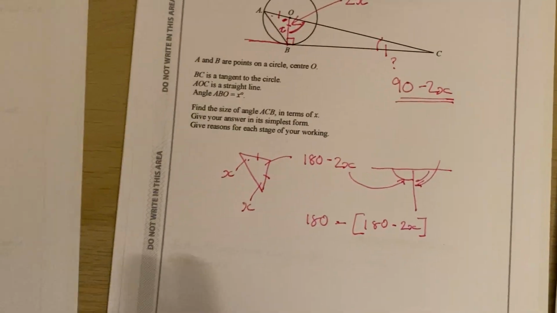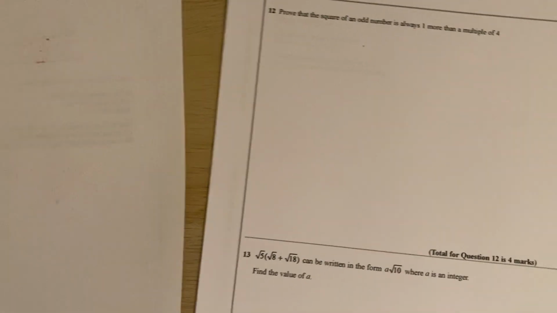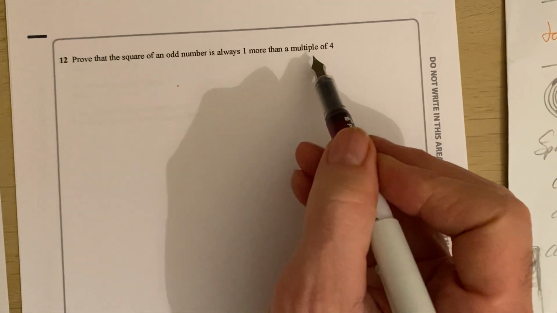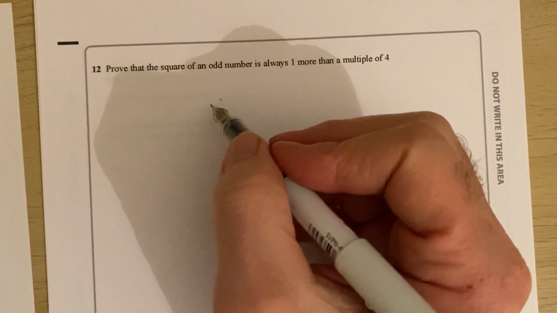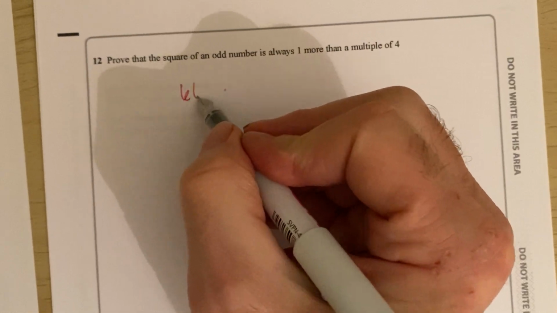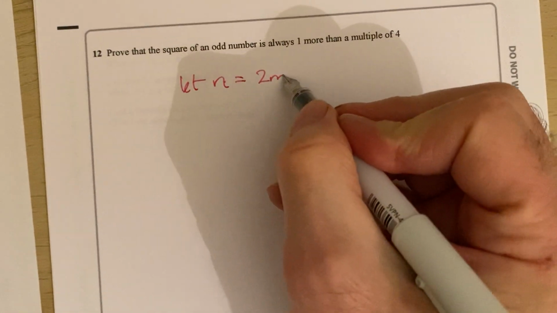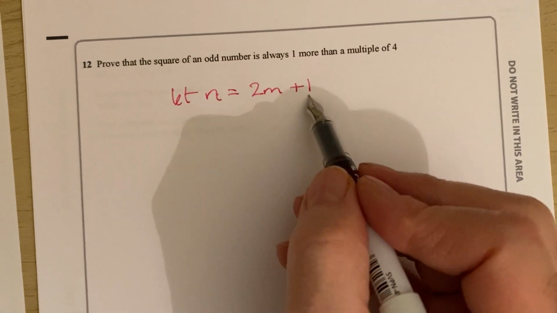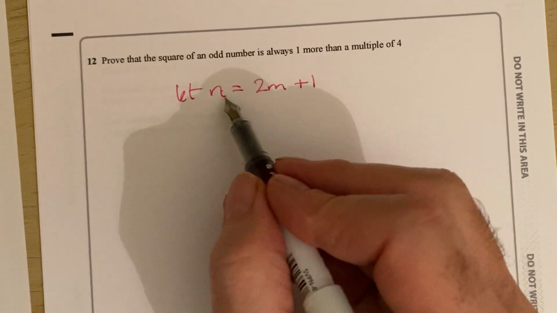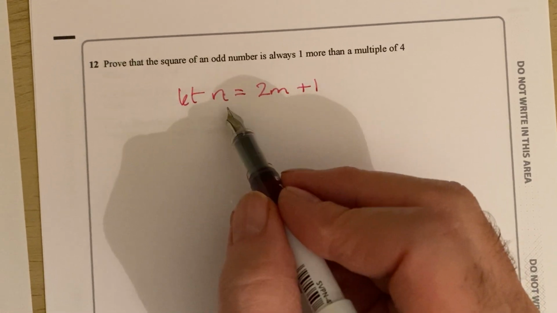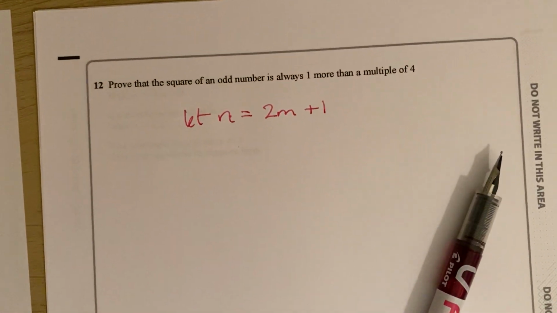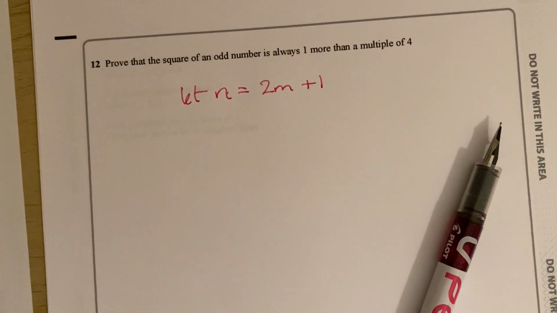Right, let's go to question 12 and see if we can squeeze this one in. See what happens. Prove that the square of an odd number is always one more than a multiple of 4. Right, so odd numbers always, so let n equal 2m plus 1. Now, n is odd because double any number and add 1, you always make it odd. And that's something you need to get used to saying. So whenever they say it's an odd number, you say, right, let n equal 2m plus 1. It's a really nice way of trying to solve a problem like this. You just get into the habit of doing that.